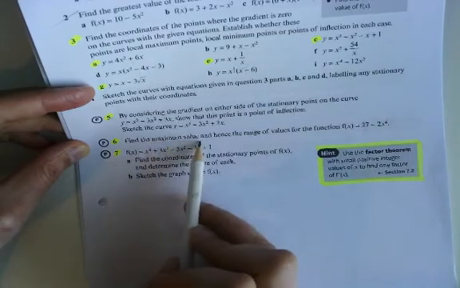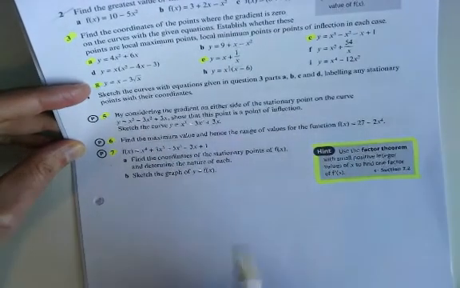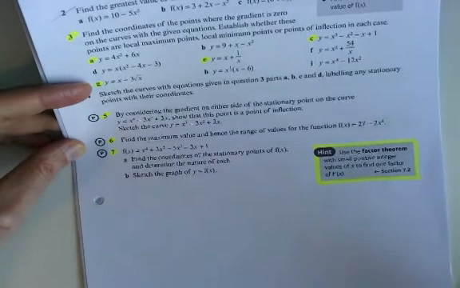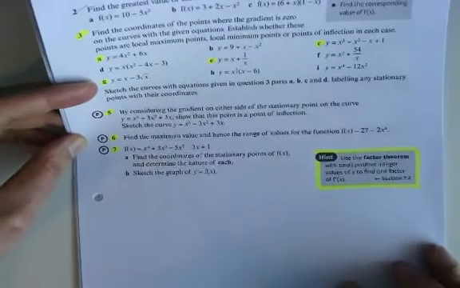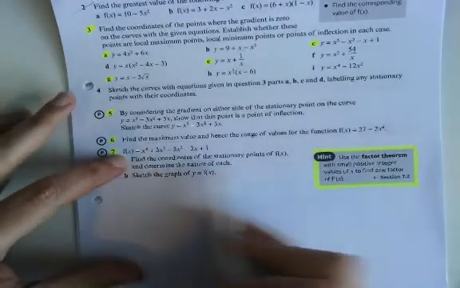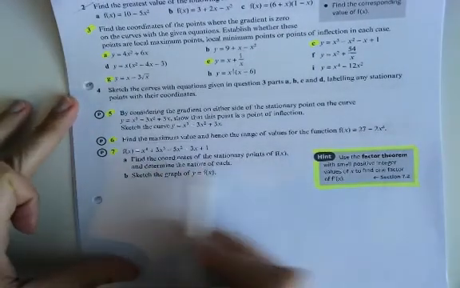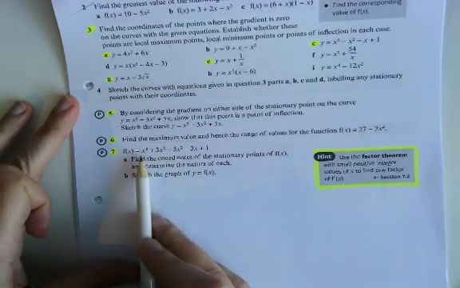This one, find the maximum value and hence the range of values for the function this thing. Okay, so your maximum value, basically just figure out the stationary points and then from there have a little think about what values that's going to give you. Because if you've got a maximum value, it means that your curve can take any value up to that point. Okay, that is your range.